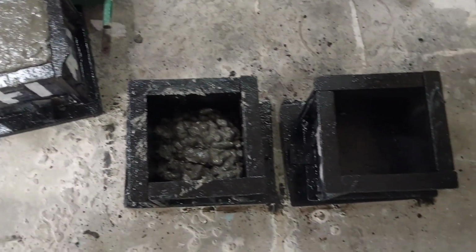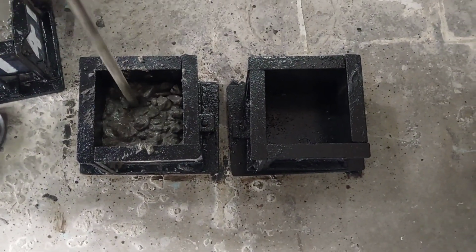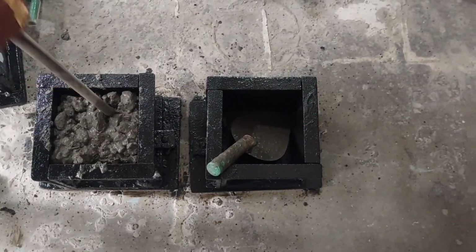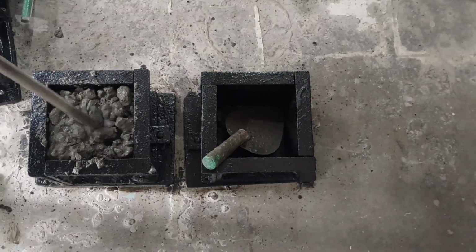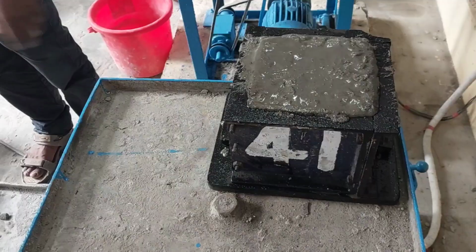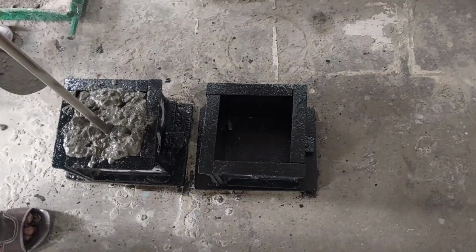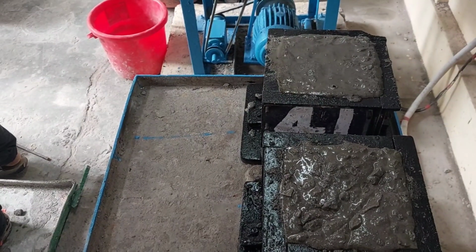The test helps concrete producers adjust their mix designs to achieve the desired workability. So this is how we calculate the slump and the compressive strength of the M30 concrete mix design, with a characteristic compressive strength of 30 MPa at 28 days.